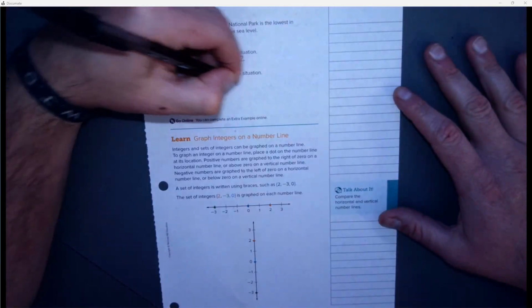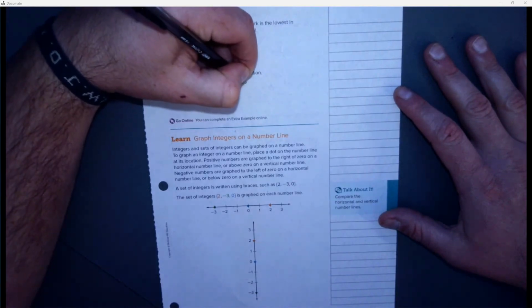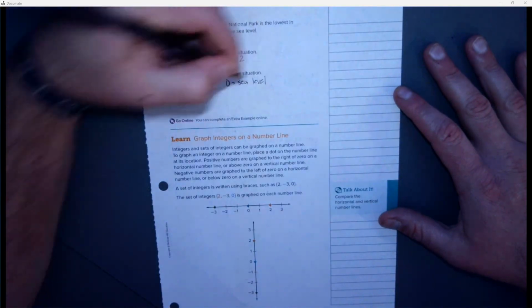Now part B, explain the meaning of 0 in this situation. Like I stated earlier, 0 equals sea level, which is neither above nor below sea level. It's right at the level of sea. So we can't go down into the valley or up to a mountain at that point. It's right at where we're going to start from, our base level.